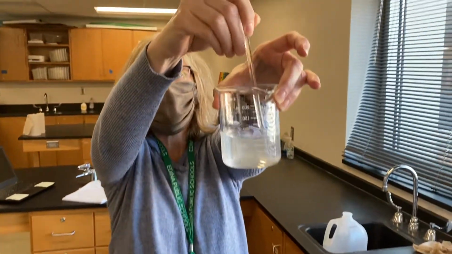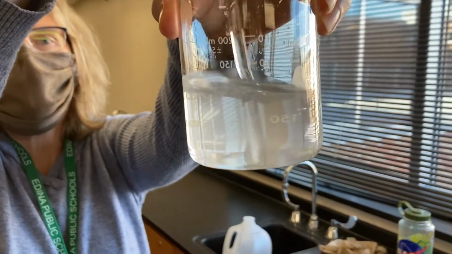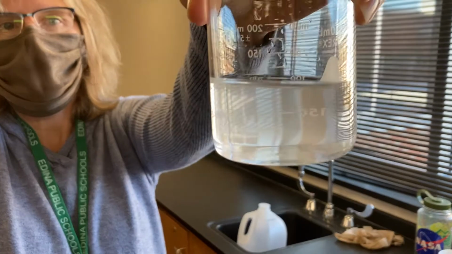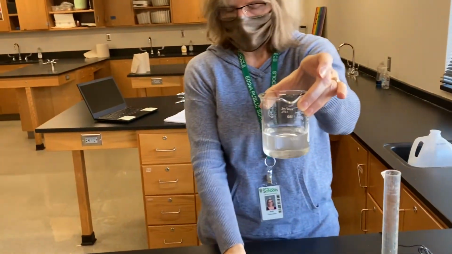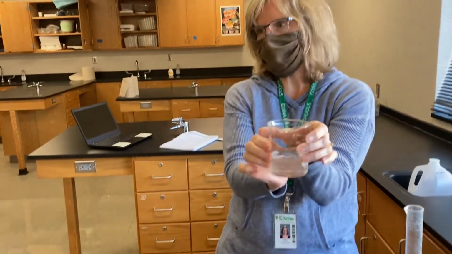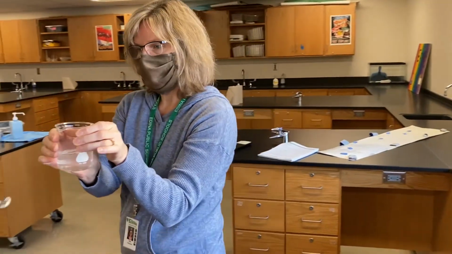And you can even see how cloudy it is now in comparison to regular water. Look at how that salt has dissolved. All right, so now that it's dissolved, what we're going to do is bring it over to this setup.